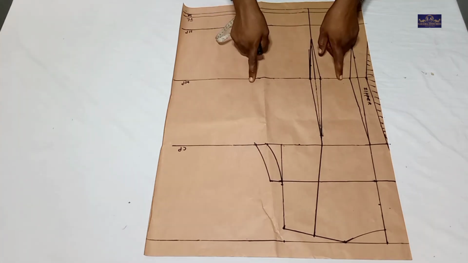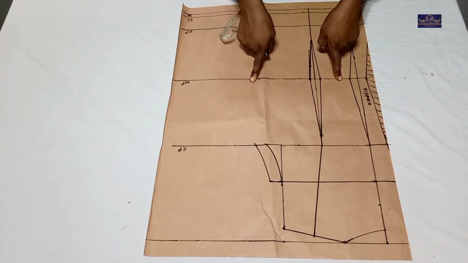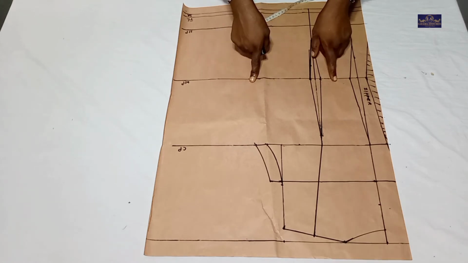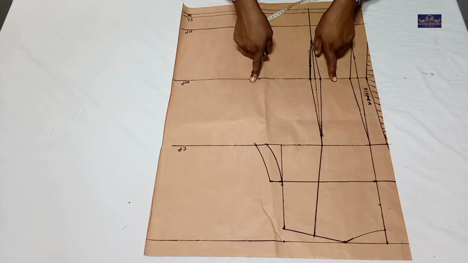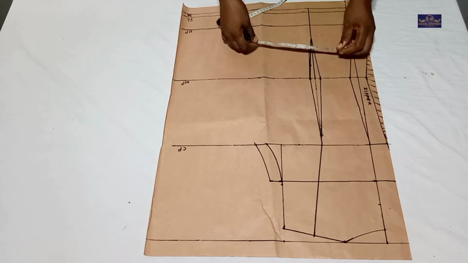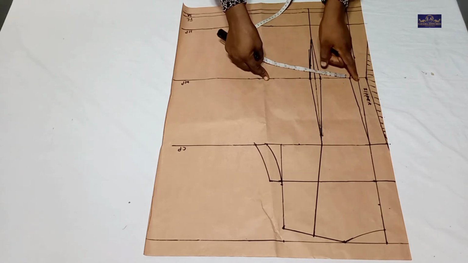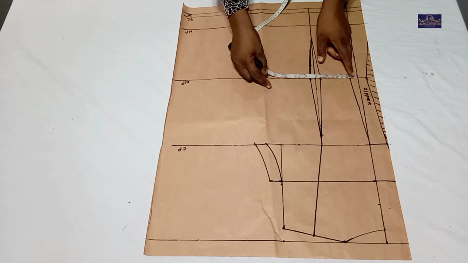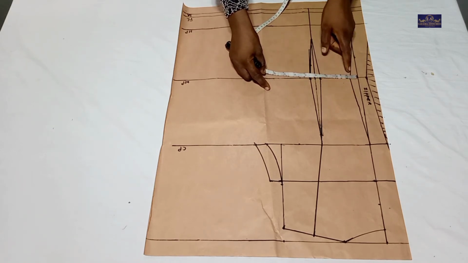On the waist point, I'm going to take my waist measurement. Now the waist circumference I'm working with is 27 inches. 27 divided by 4 gives you 6 3/4. So I'm going to mark 6 3/4 here. This is the main line, not the new zipper line I constructed.